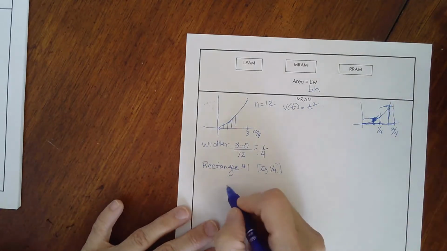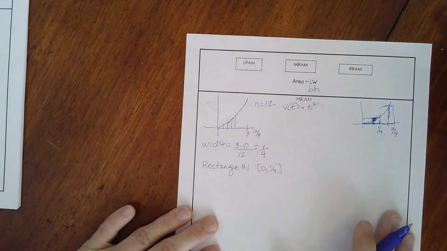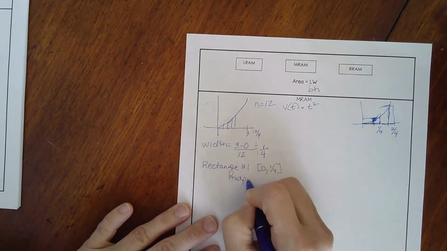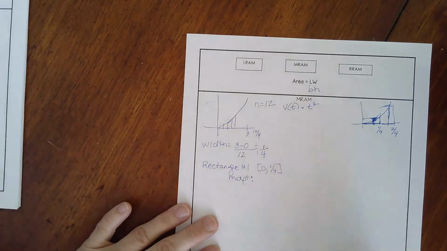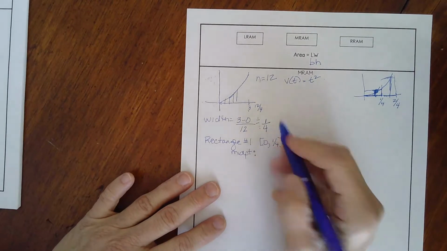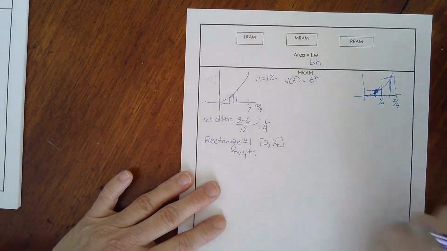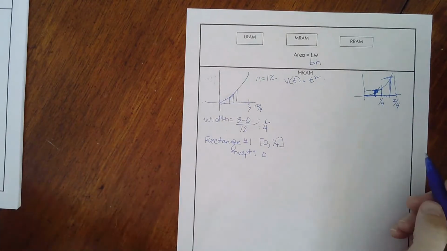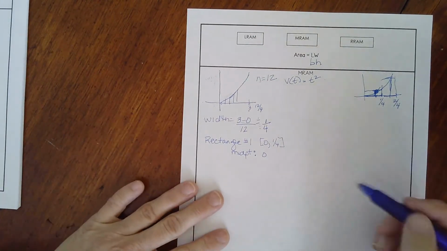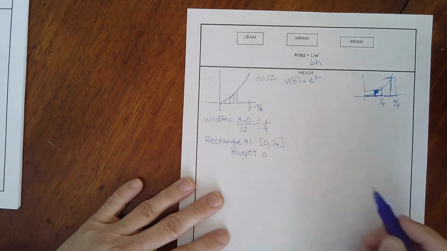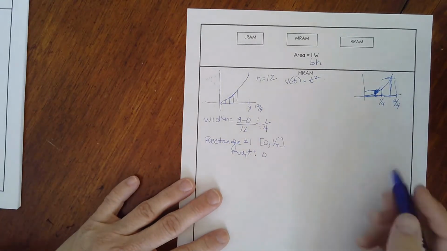So to find the midpoints, I'm going to find the midpoint of the first rectangle, and that's easy to see, it would be 1/8, but just in case we don't have nice little numbers that we can figure out what the halfway point between 0 and 1/4 is, we need to have a way to determine that.